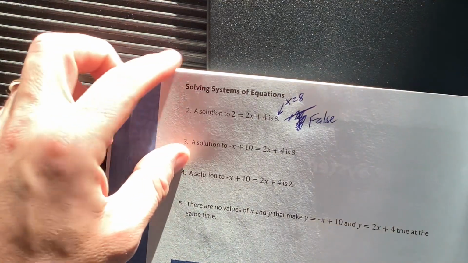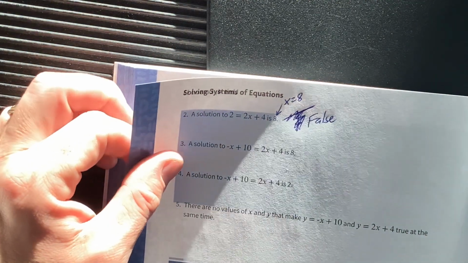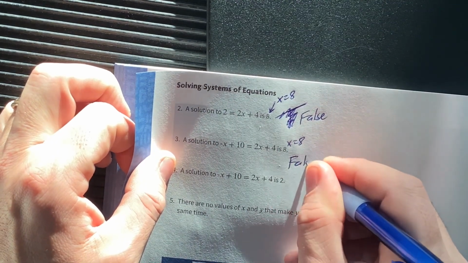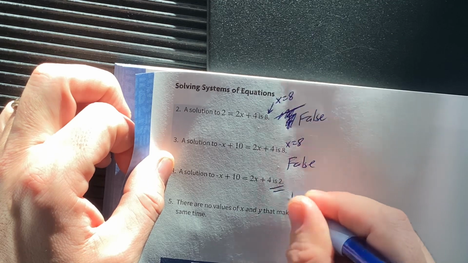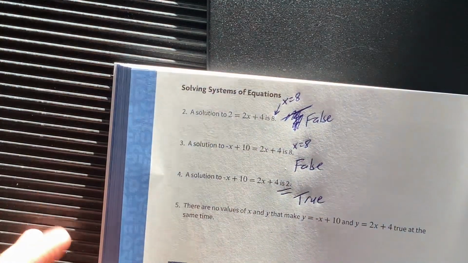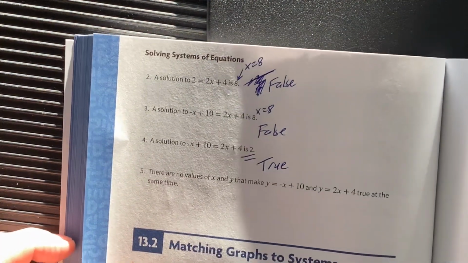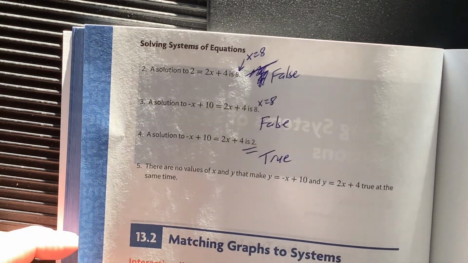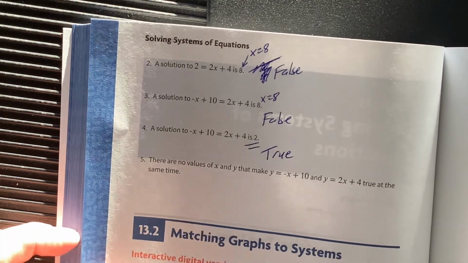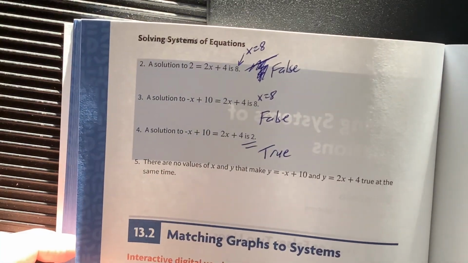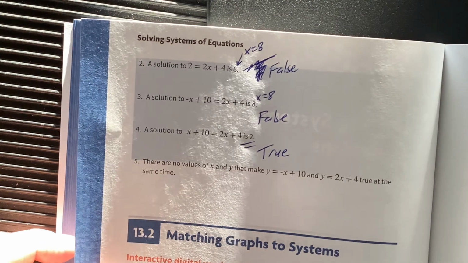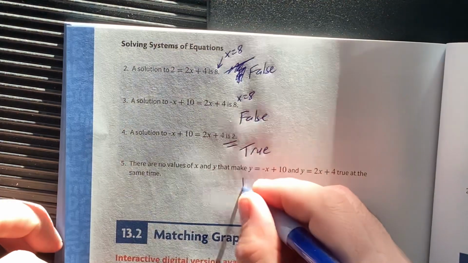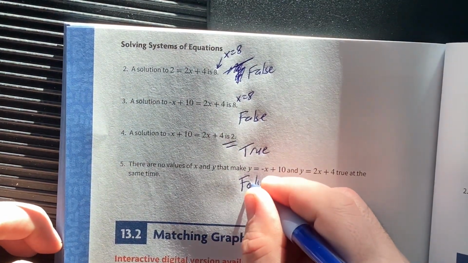Question number 3 is the same thing. If I plug in 8, x equals 8, is that a solution? Again, that is false because we know that x is 2. So anytime you see that x is 2 there, that will be true. Question number 5, there are no values of x and y that make those lines true. That means those two lines will never cross. Is that true or false? Yeah, they definitely cross. So that one is false.